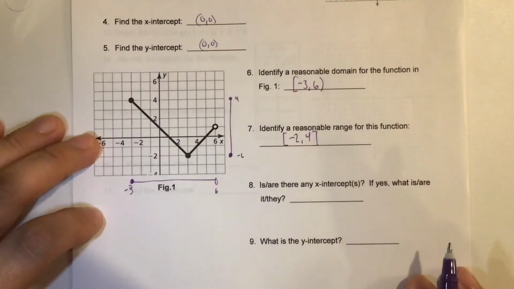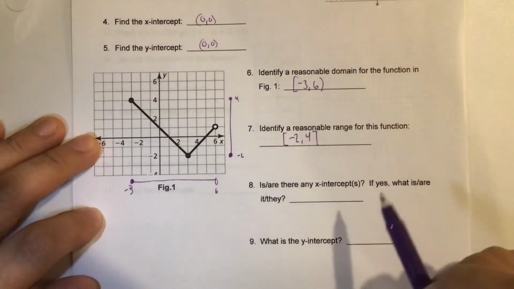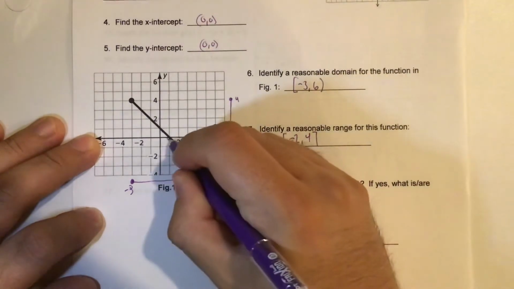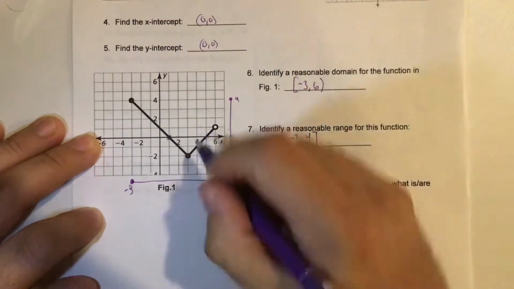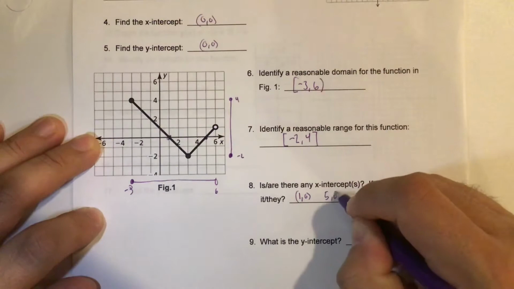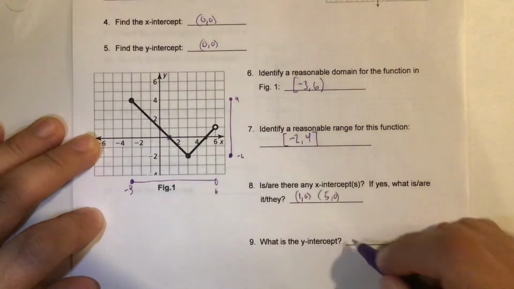Are there any x-intercepts? If yes, what are they? Okay, so we can see we intersect right here, and the coordinate for that is going to be 1, 0. And we also have one here where it intersects the x-axis, which is at 5, 0. What is the y-intercept? We can see it intercepts here, which is 0, 1.